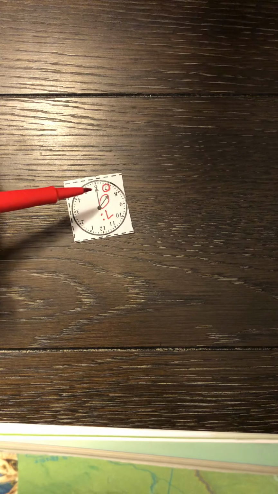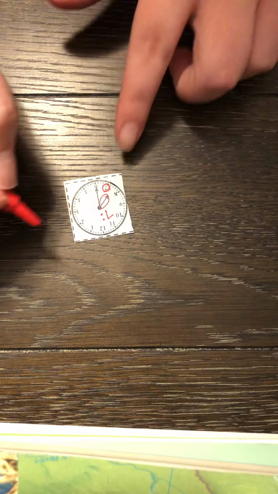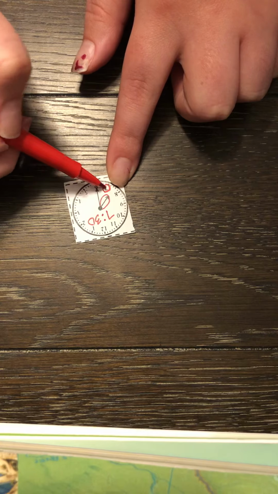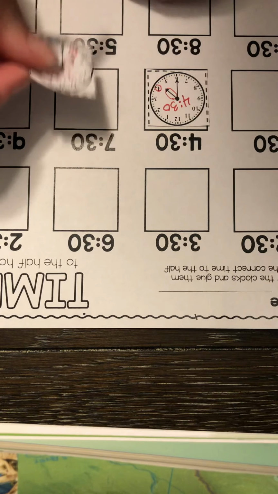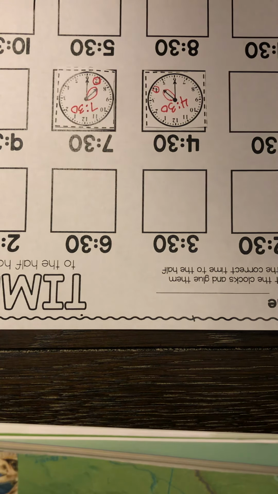Then I need to find my biggest hand or my minute hand. Here's my minute hand, and it's pointing at the 6. Now remember, we talked about it. If it's pointing at the 6, then that means we need to write 30. So that means the time is 7:30. So then I would take this clock, find 7:30. There it is. Glue my clock there. Okay, we're going to do one more together.